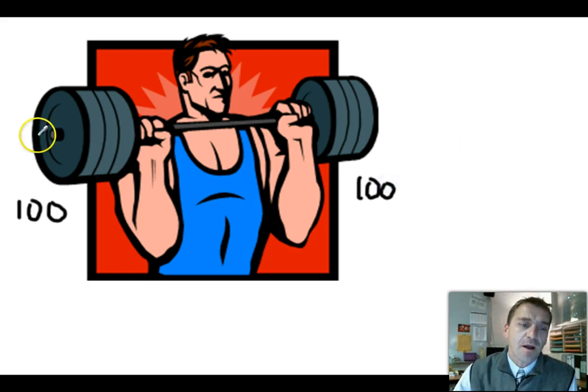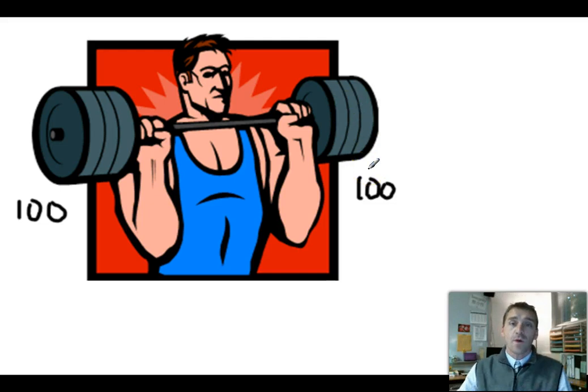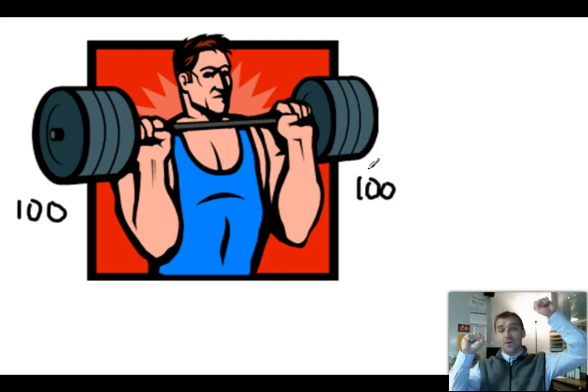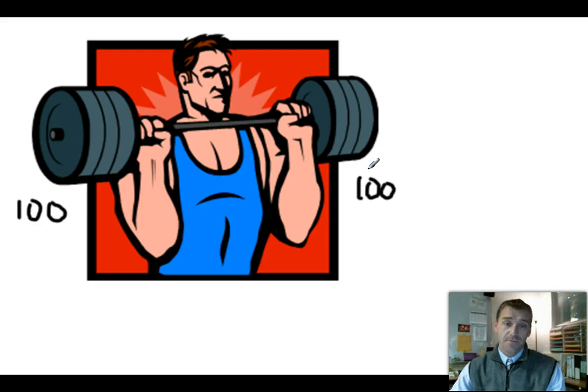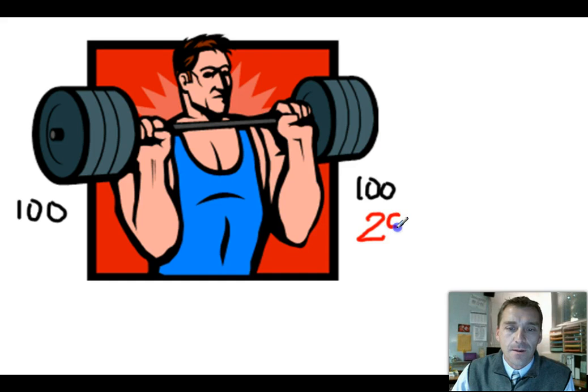So if he starts with 100 pounds on the left and 100 pounds on the right, they're congruent. You want them to be the same weight, because if not, man, you are in trouble. It's going to be hard, especially for people that bench press. If they're not the same weight, look out. They need to be the same. But if I all of a sudden add a 25-pound weight on the right side, I'm going to have to make sure I have 25 pounds on this side too.